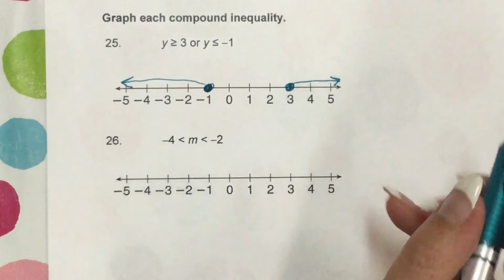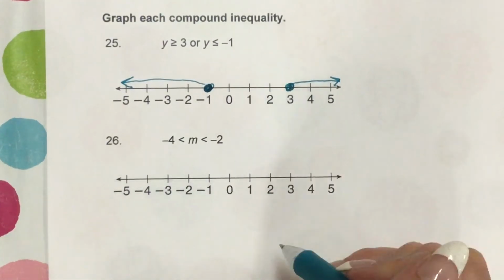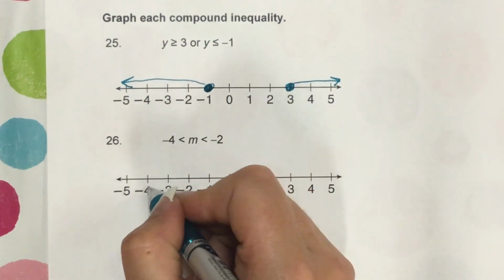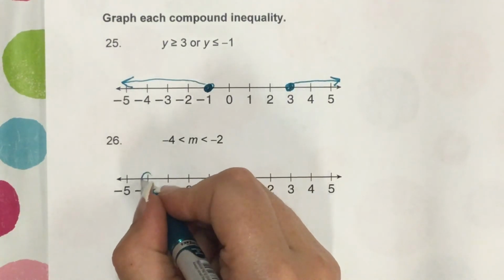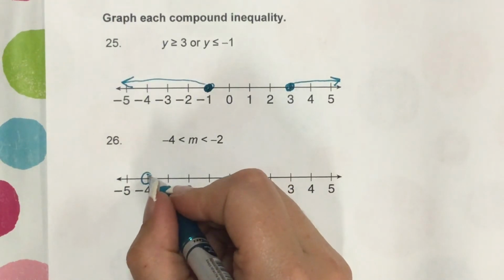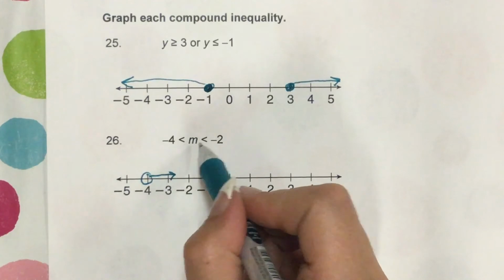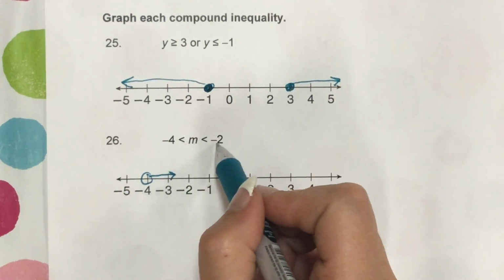Okay, on to 26. We have m is greater than -4 and less than -2. So first we're going to go to -4. This -4 is here. M is greater than. It does not include, so it's going to be an open circle. M is greater than -4, so the numbers that are greater than -4 would be this way. And the next part of the compound inequality states that m is less than -2.